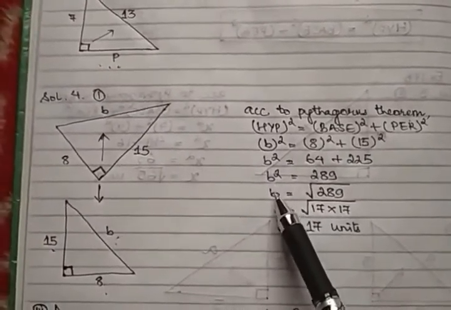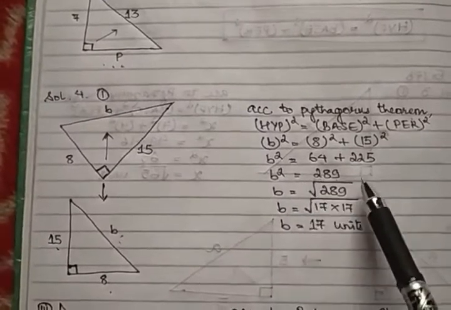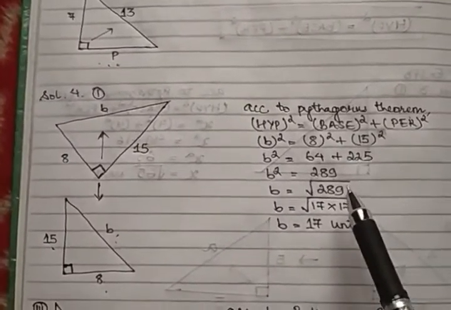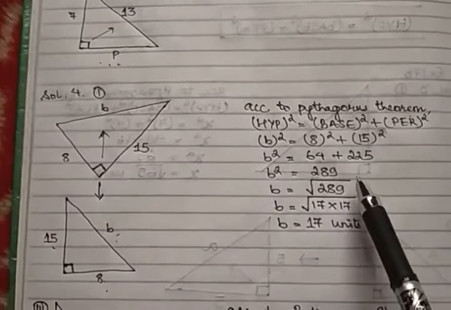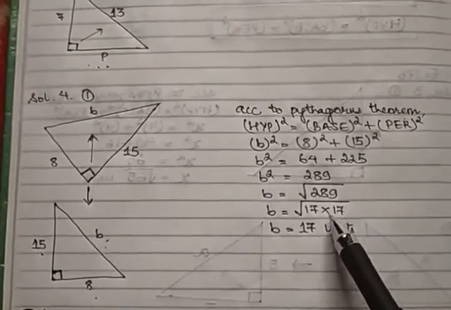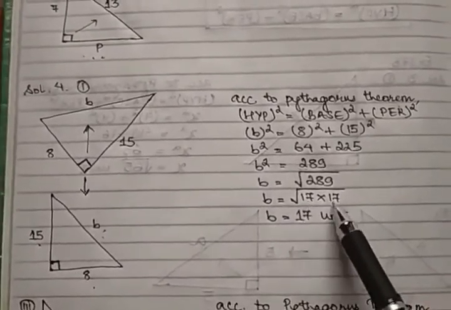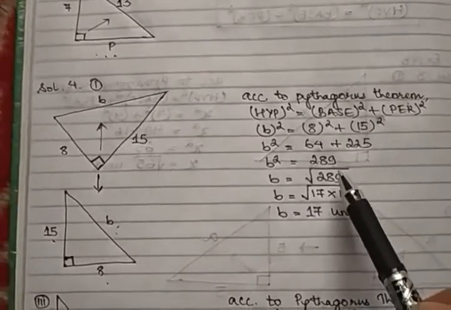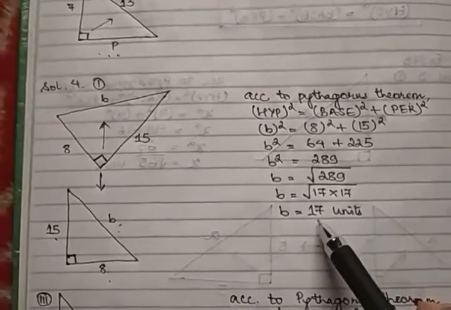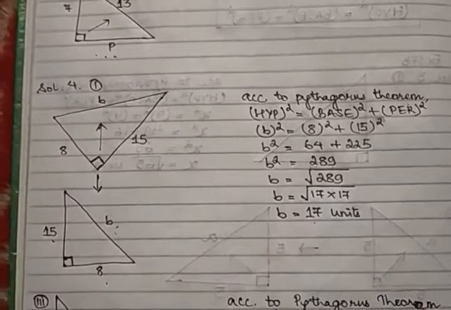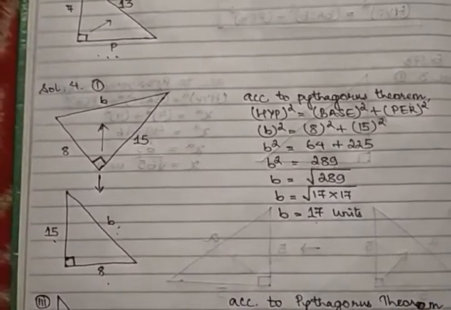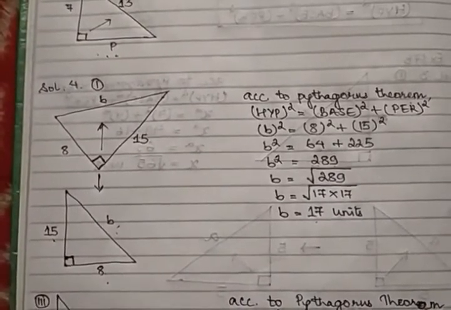I have removed the square. See, B square. As soon as I remove the square, the square root goes to the other side. I've been repeatedly telling you this, isn't it? Square root of 289. So take the prime factors of 289. 17 into 17 is 289. So one of the 17s comes out. So B equals 17 units. See, that is how you get your answer.